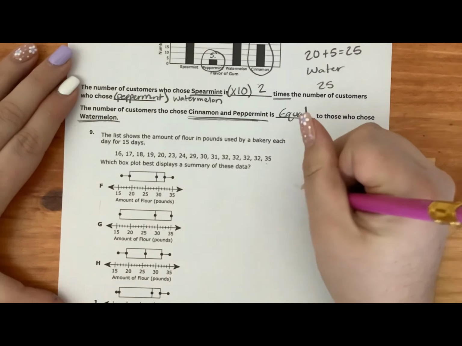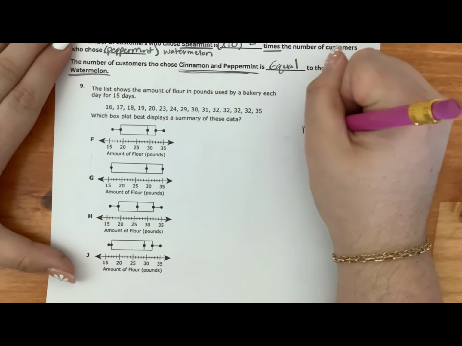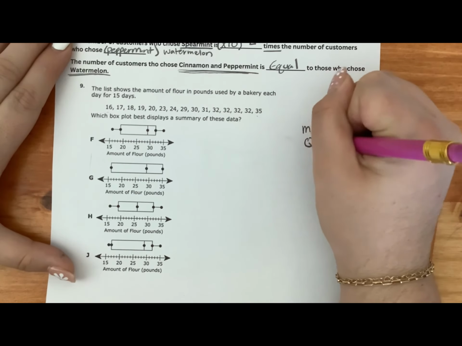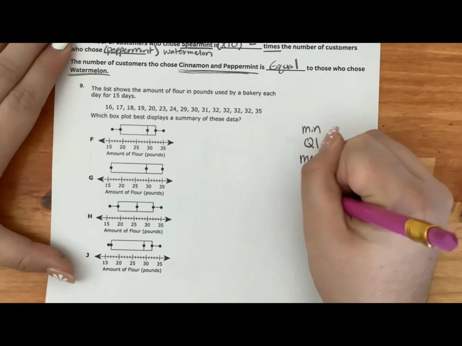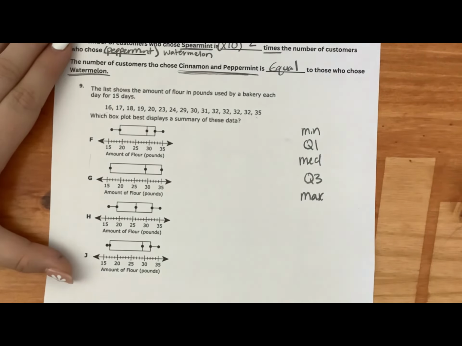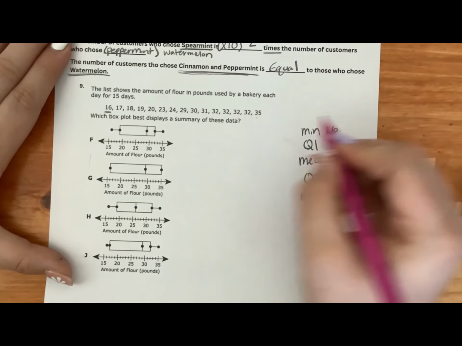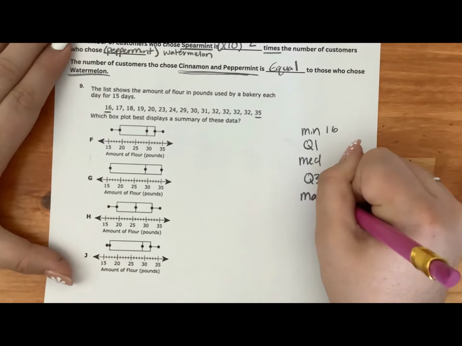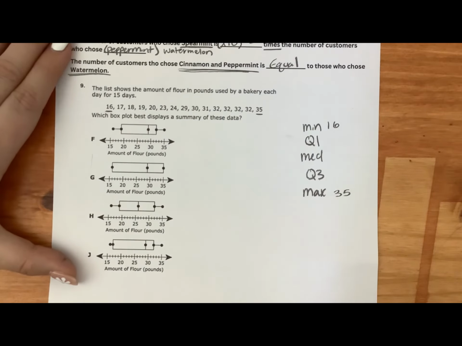We are going to find our minimum, our quartile 1, our median, our quartile 3, and our max. Our minimum is our smallest number, which is 16. Our maximum is going to be 35. The next easiest one to find is our median.